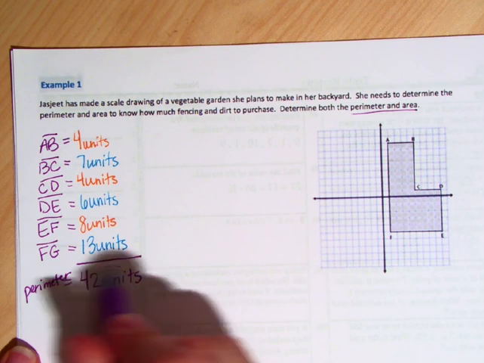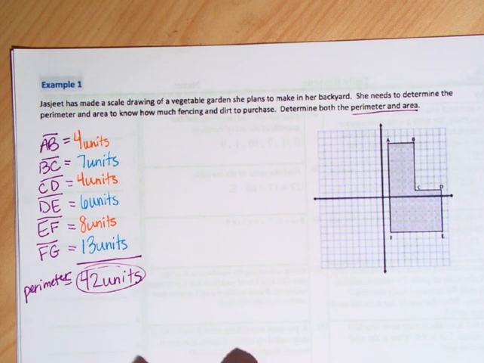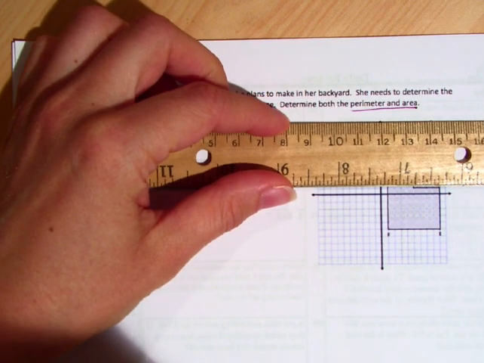Squish that in there. Perimeter is 42 units. Okay, now to find our area. I believe we're going to need to split this shape. So let's split it right across here.